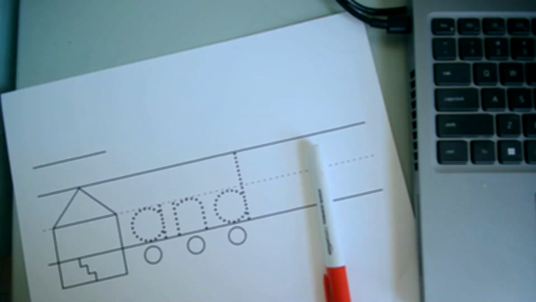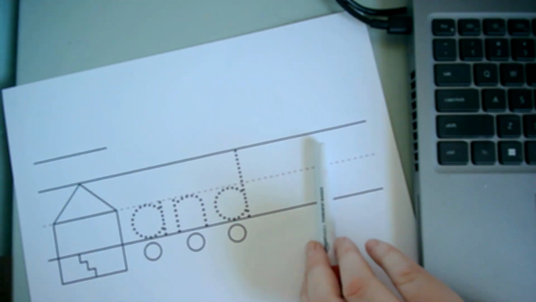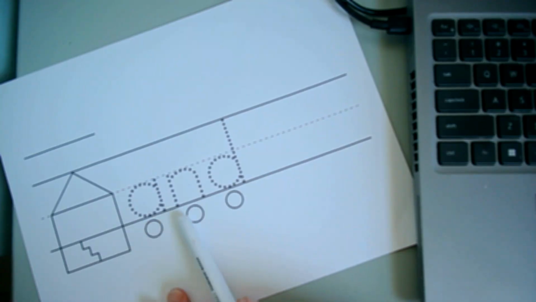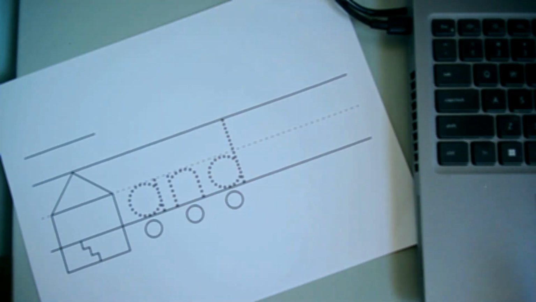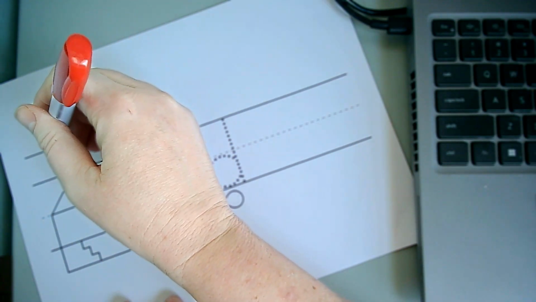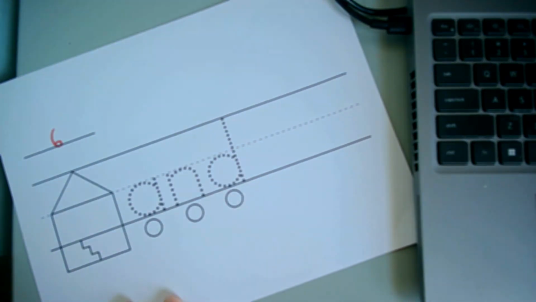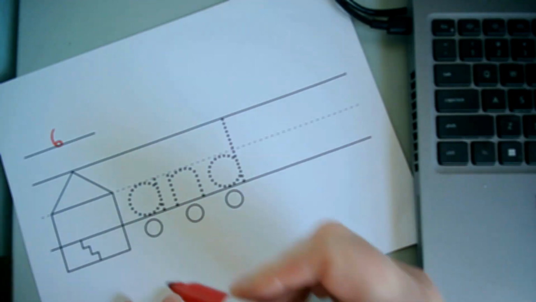Today we have a new red word. Our new red word is and. I like coffee and tea. This is red word number 6. And. Let's write and.